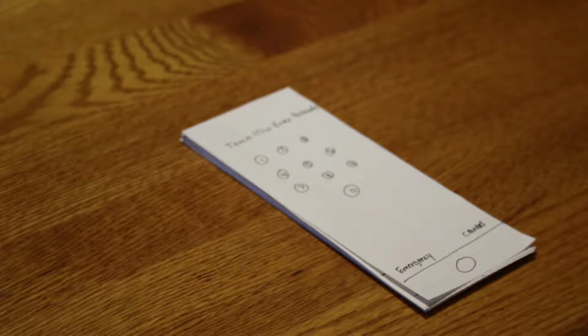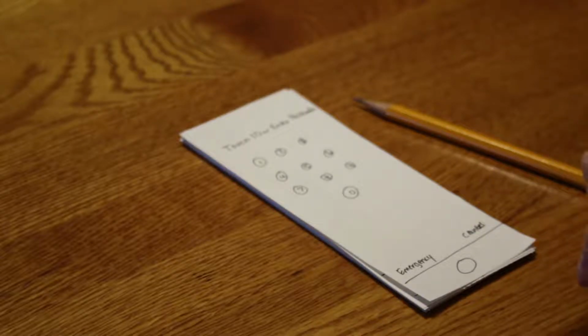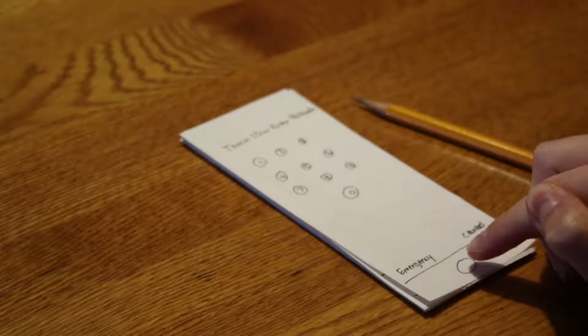This is a test of the Just In Case app. Please enter your passcode or Touch ID to start.